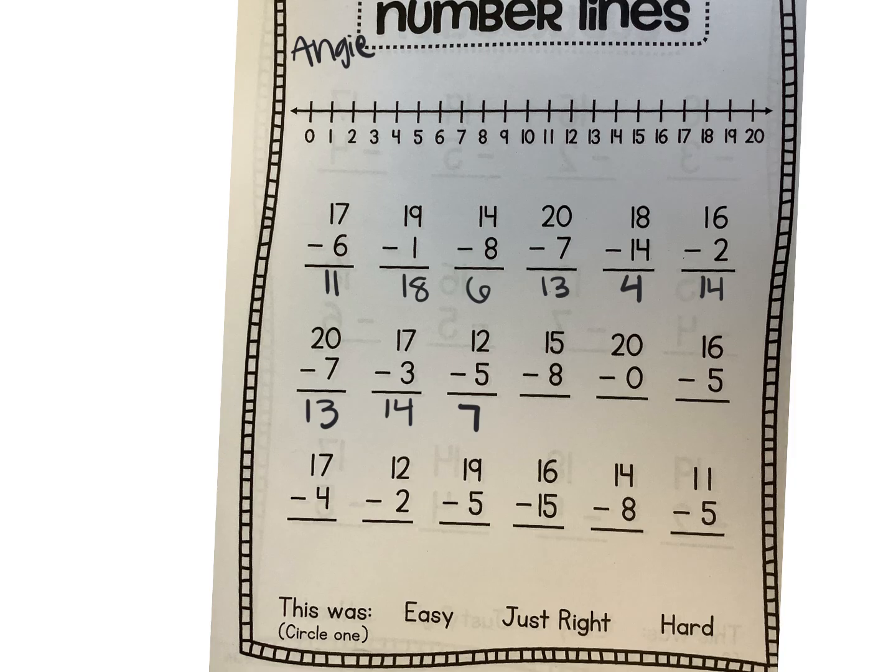The next one is 15 minus 8. So put our pencil on 15 and we count back 8. 1, 2, 3, 4, 5, 6, 7, 8. Ended on 7. Our next one is 20 minus 0. So if I put my pencil on 20 and I count back 0, I'm not going to go anywhere, so the answer is 20.